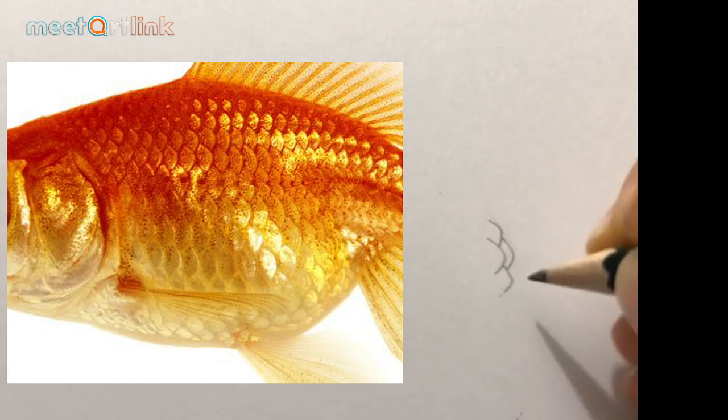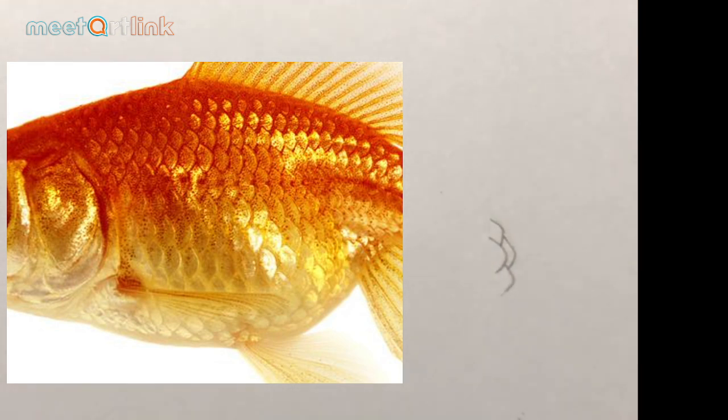Okay, it's like this. So then each scale has two scales that start there.